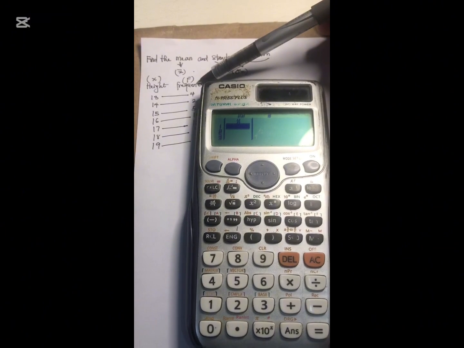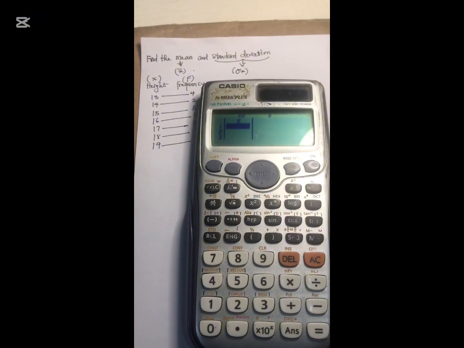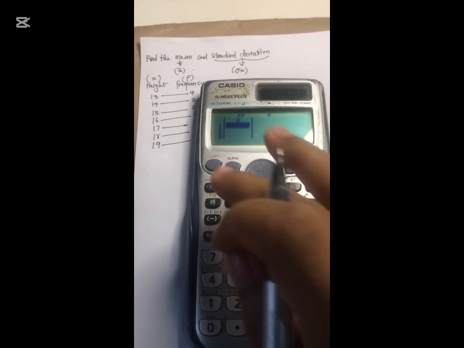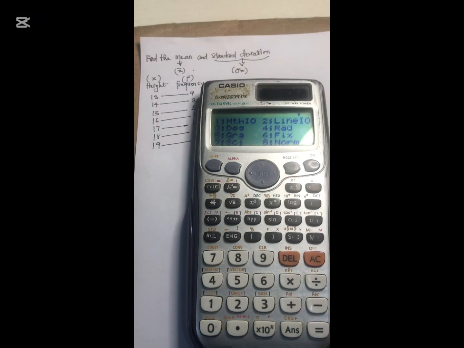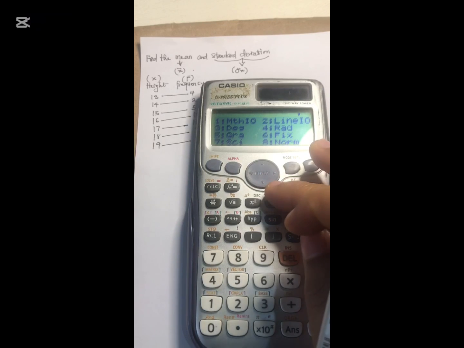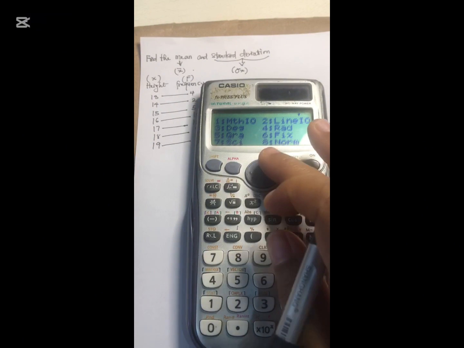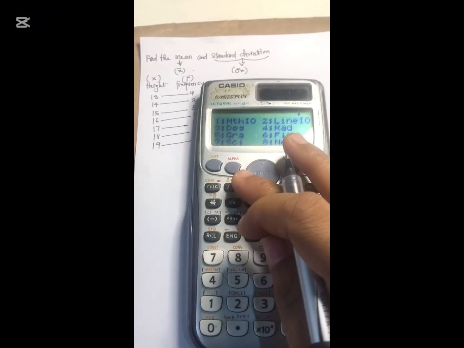So for the frequency column to be activated, click on Shift Mode. When you click on Shift Mode, then click on this replay button. This replay button has the upper arrow, the lower arrow, the right arrow, and the left arrow.